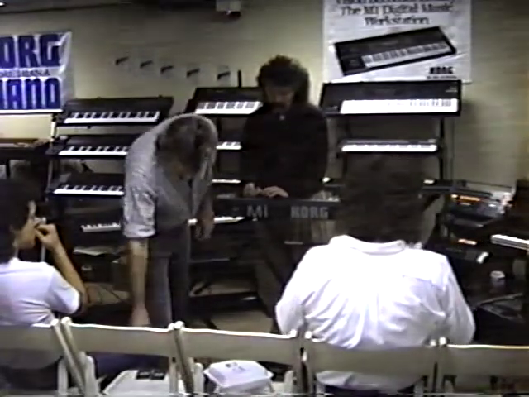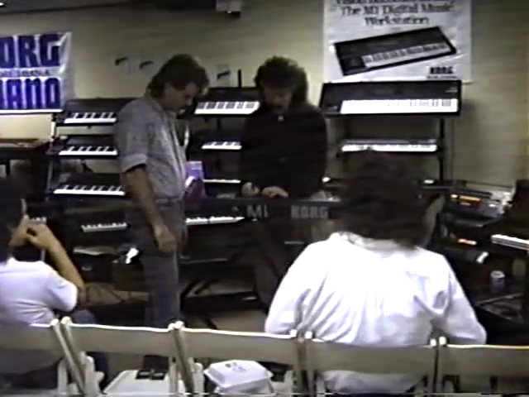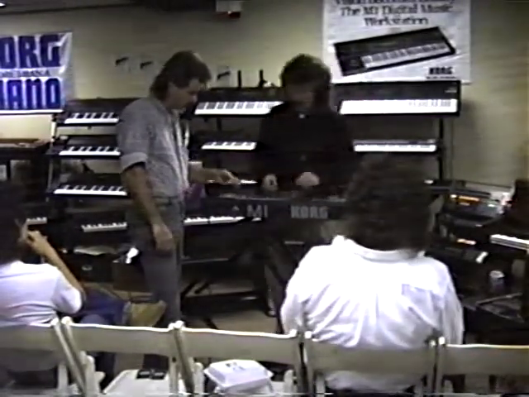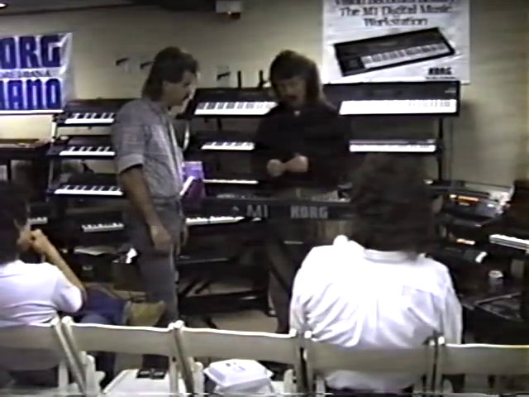Okay, this is M1 sequence. This is Lance's Bob. Lance's Bob. That's yours. Okay, you got that one happening. And I'll let you hit this other one.